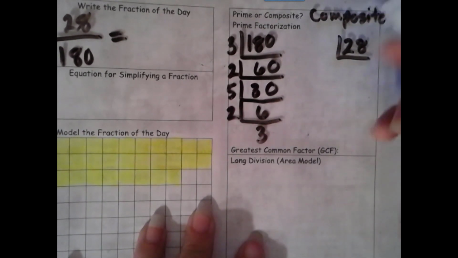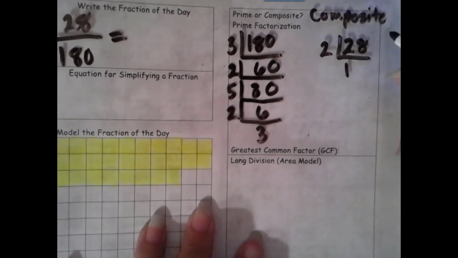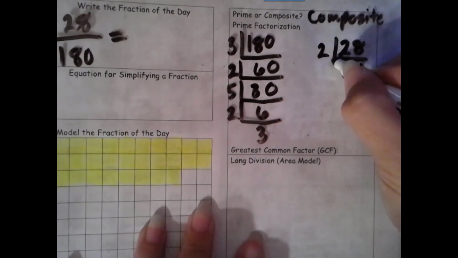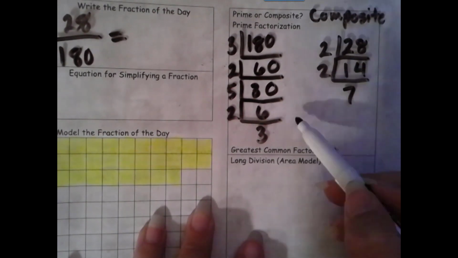Over here, 28 is even, so I can divide by 2. Half of 20 is 10. Half of 8 is 4. That's even, so I can divide by 2. 14 divided by 2 is 7. 7 is prime, so we're done with our factorization.